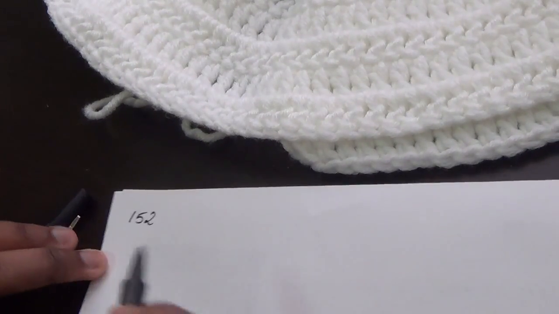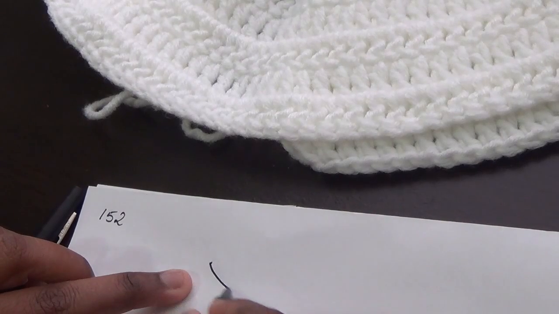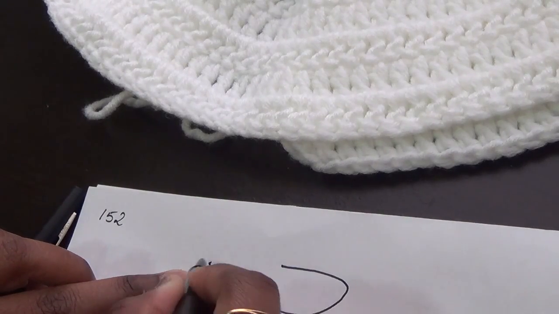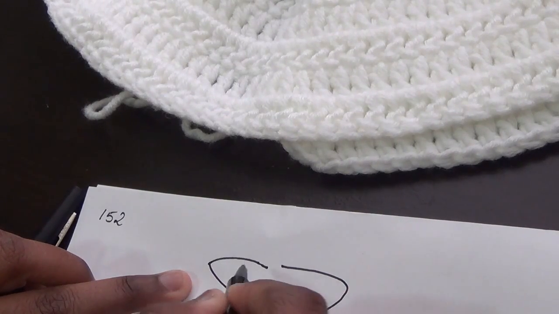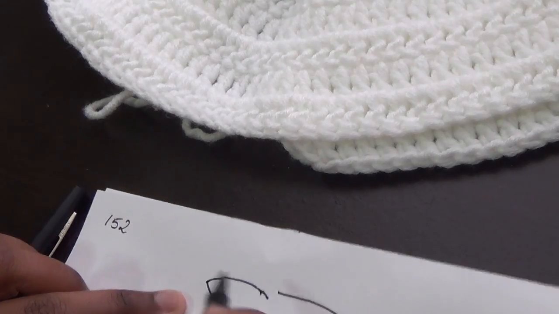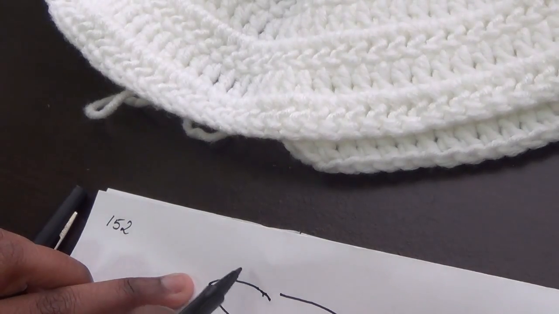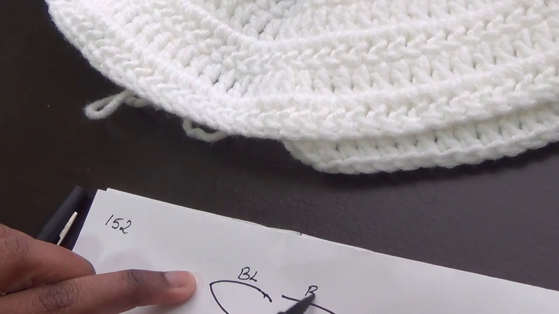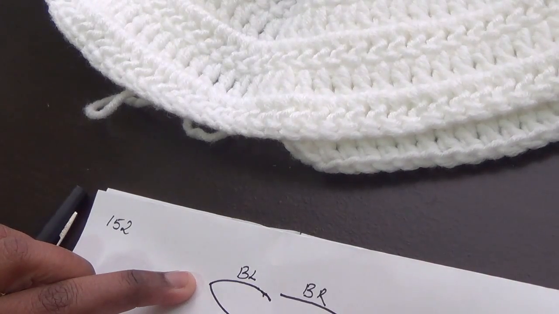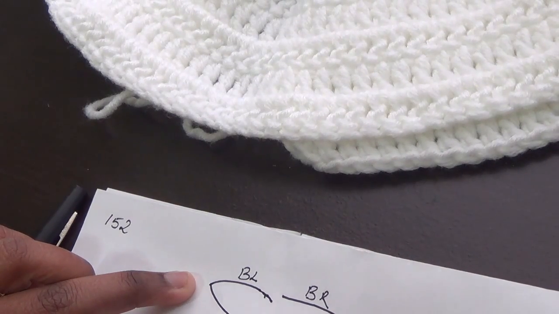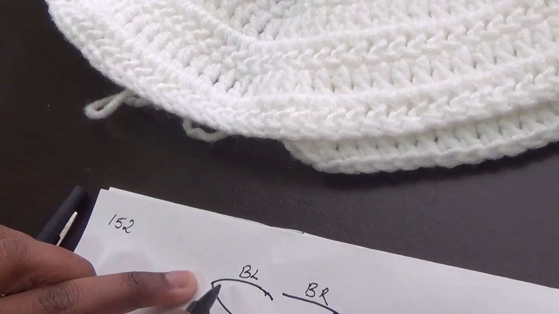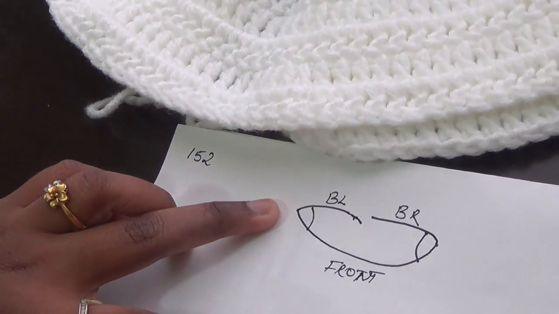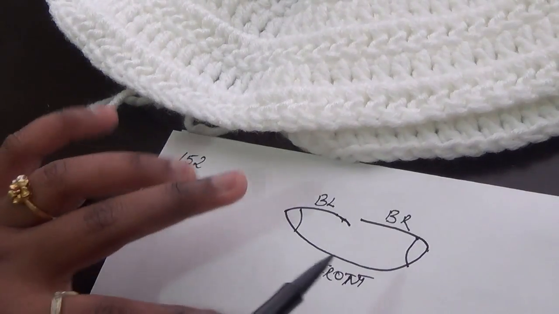See here, this will be my final shape. This will be the back left, back right, this will be the front, and this I have to secure for the armhole opening. All these should be equally spaced.